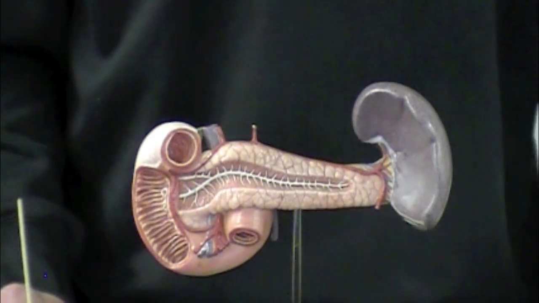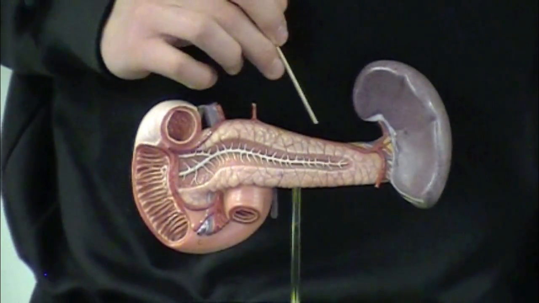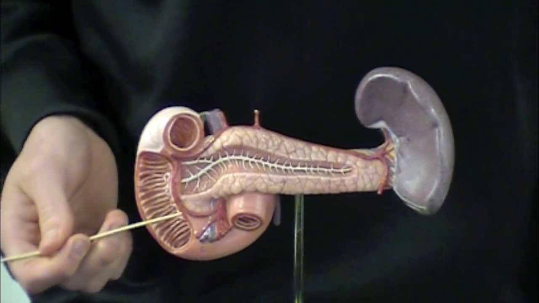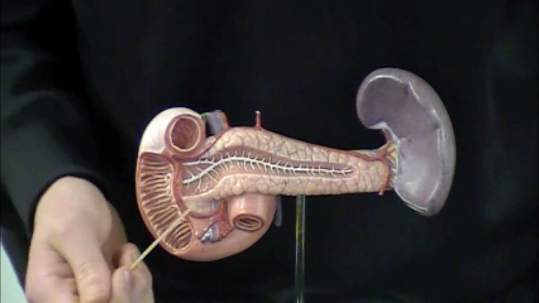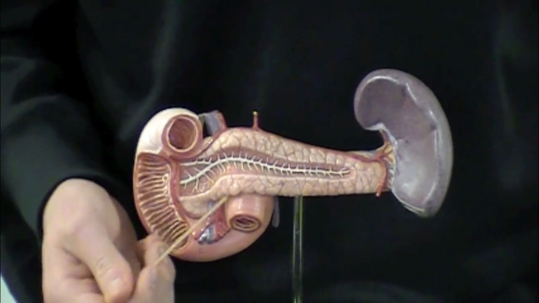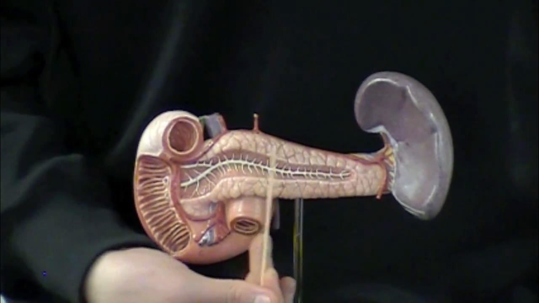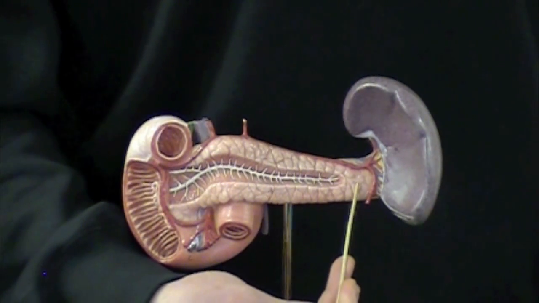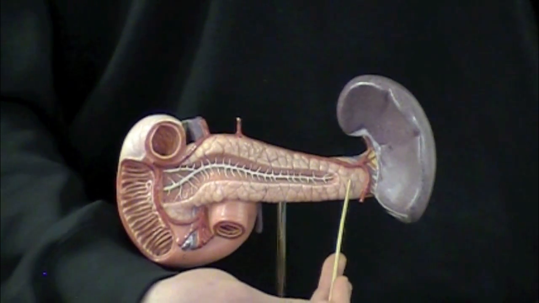Alright, we're going to go over your pancreas here. Your pancreas is this pleated organ here. Okay, a couple regions on the pancreas. We have your head, sitting closest to the small intestine. Your body would be this region here in the middle. And your tail would be this region out at the end.